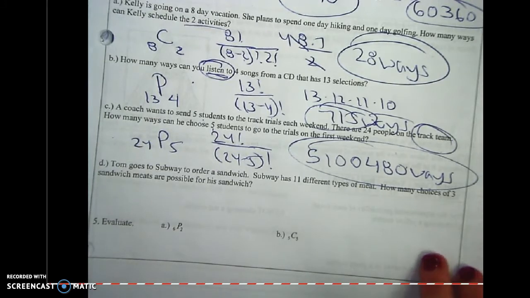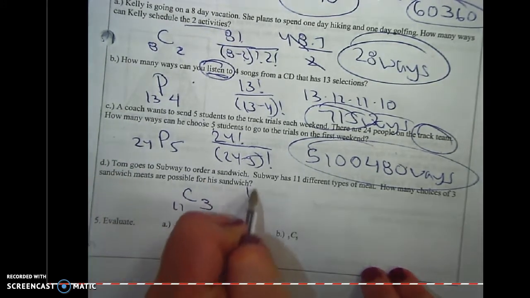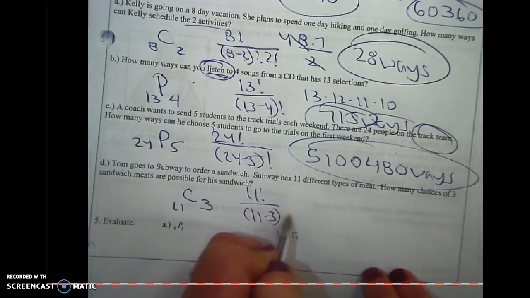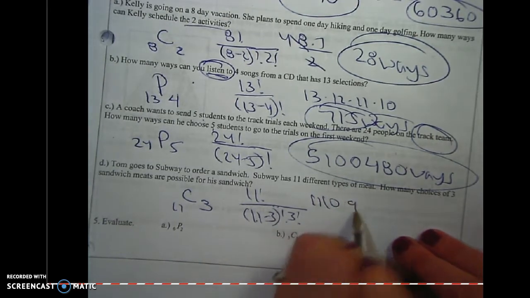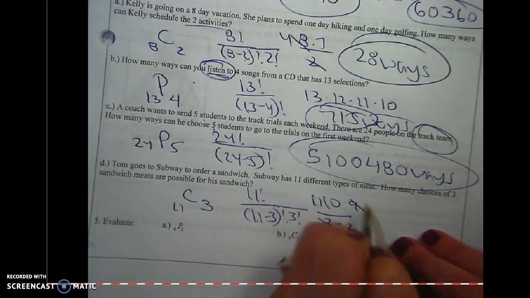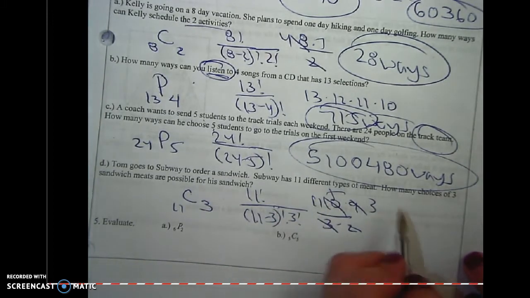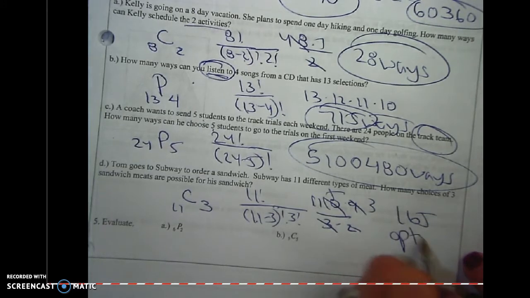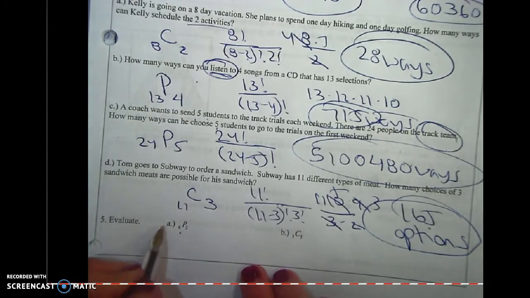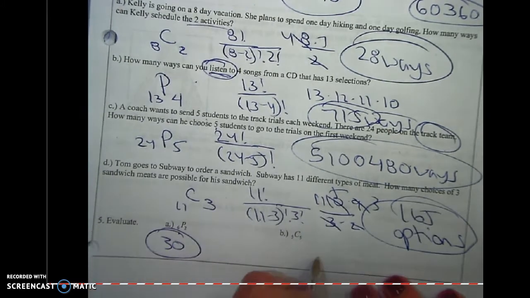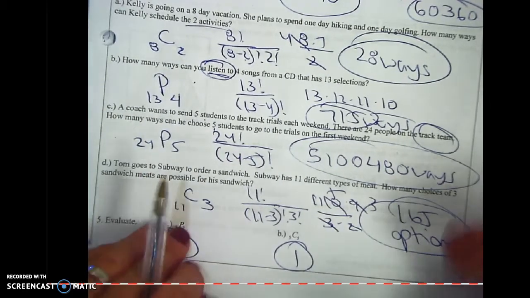Okay. All right, let's see. 11 different types of meat. So the order doesn't really matter. This is really 11, 10, 9, over 3, 2. So 165. Options, choices, whatever. All right, 6P2, you'll show work, and the answer is 30. 5C5 is 1. Okay, first page, done.